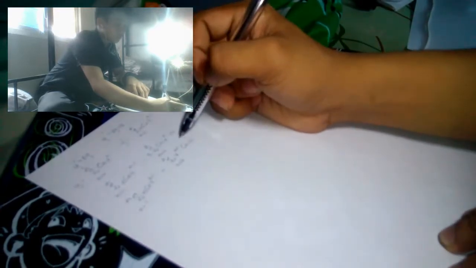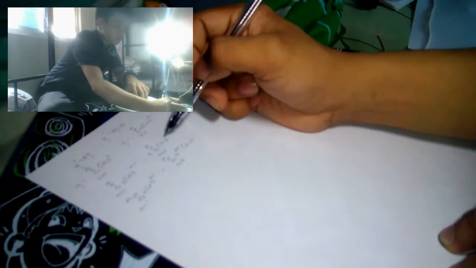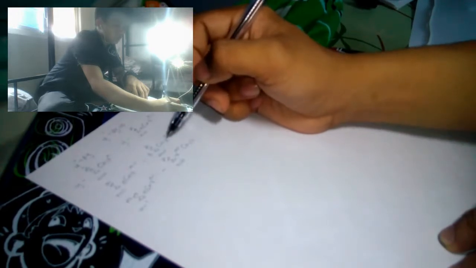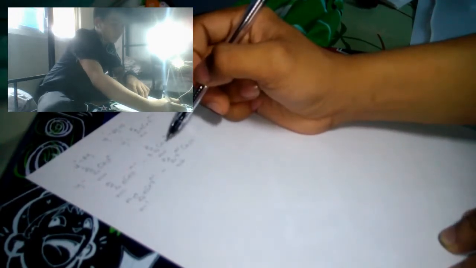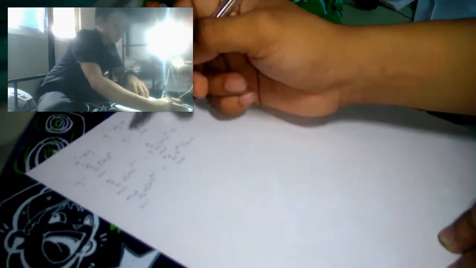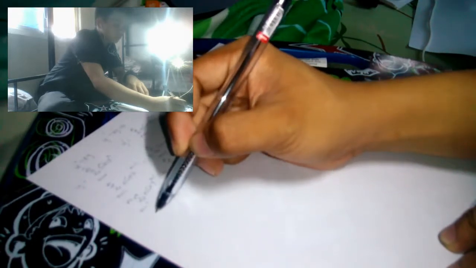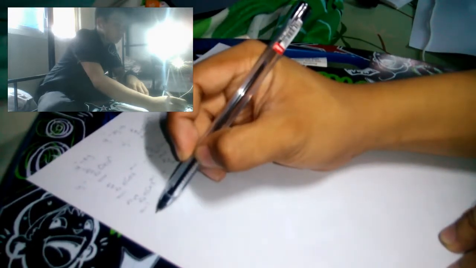So now what we are going to do is change the value of n, because we need to make the powers the same so that we have terms that can be factored. So let's do some changing here.